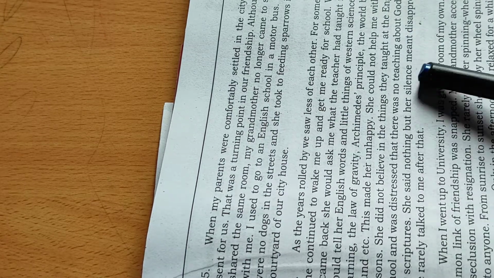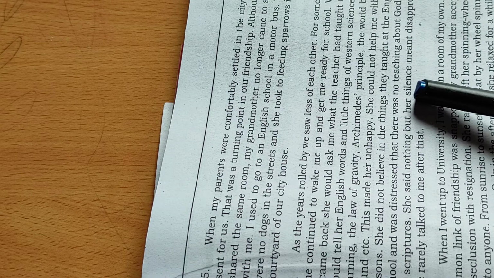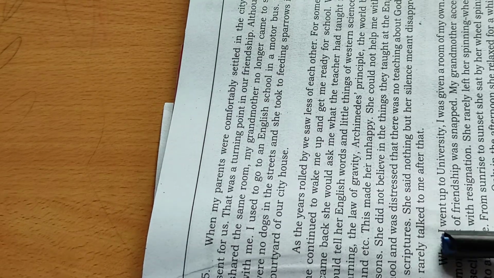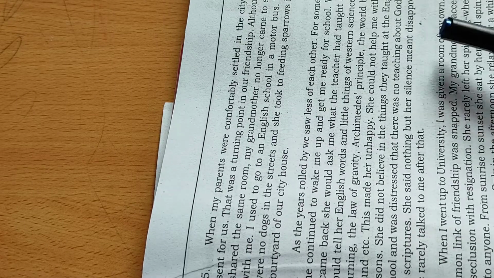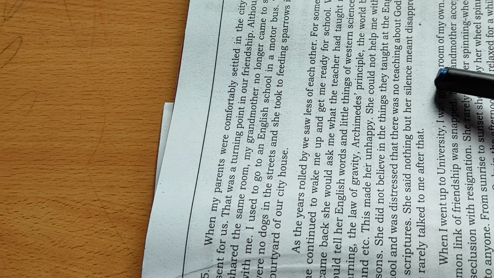And she was distressed that there was no teaching about God. Why was she distressed? Why did she feel unhappy? Why was she dull and not interested? Because one reason is that they are not teaching about God and the scriptures. Scriptures means the books, the Bible, Quran, those related to God. She said nothing, but her silence meant disapproval. She didn't say anything negative about the school's teaching, but her silence expressed that she was not interested. She didn't like the teaching.